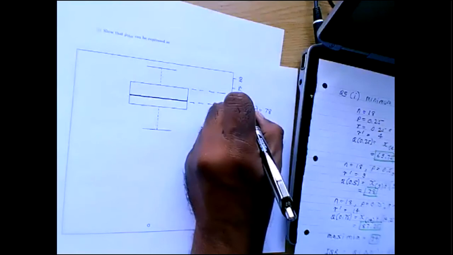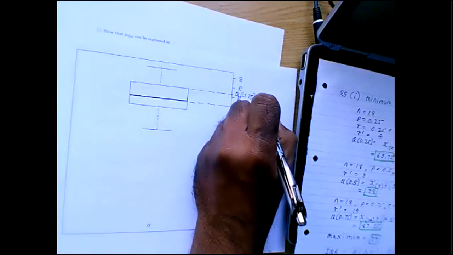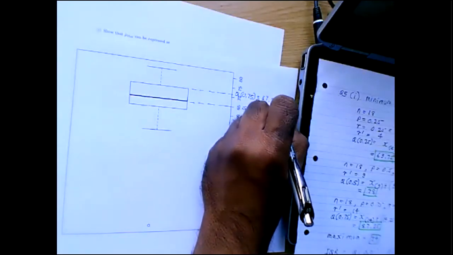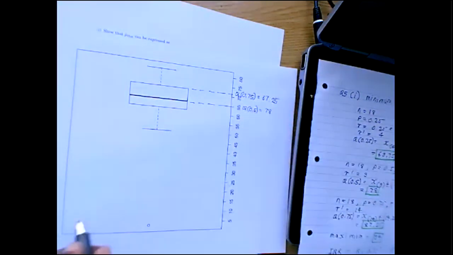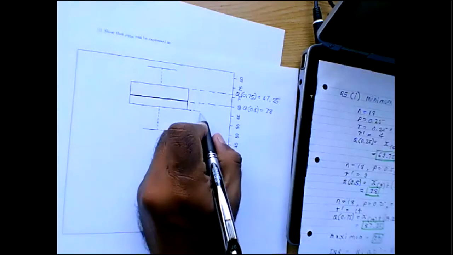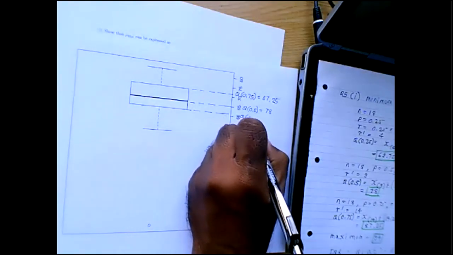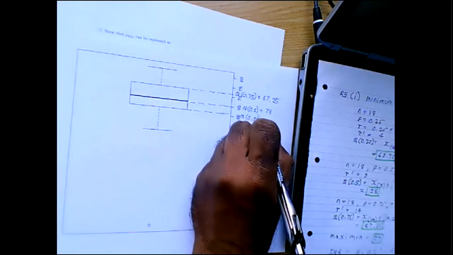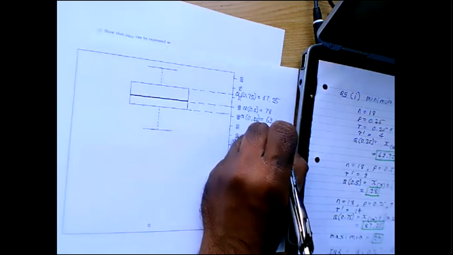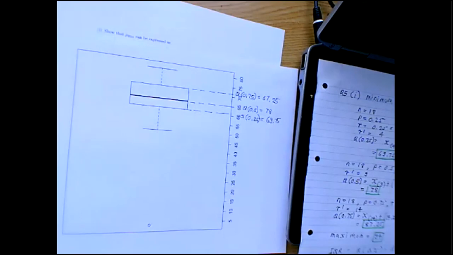Or in other words, Q at 0.75, which we computed to be this, right? Okay, and this line here corresponds to the first quartile, which is Q at 0.25, which is equal to 69.75, right? Okay, guys.